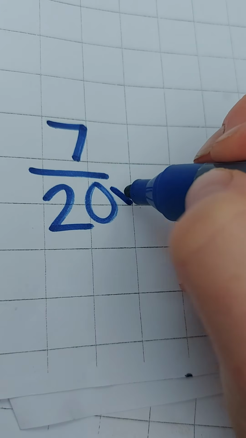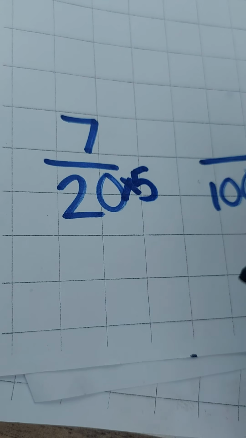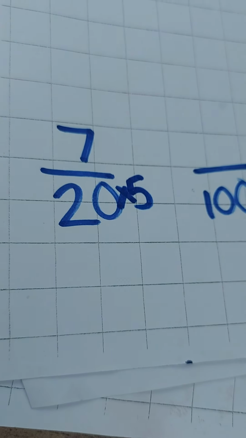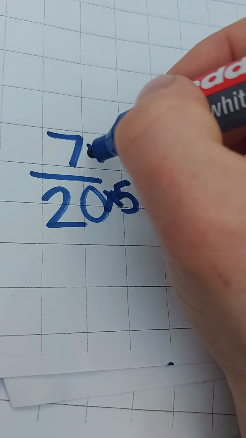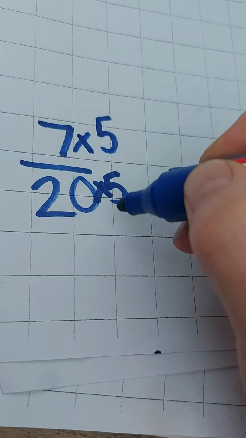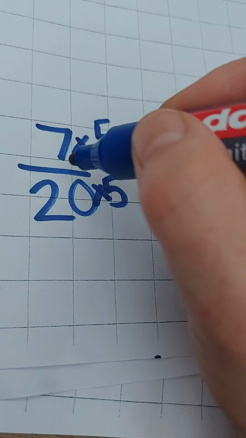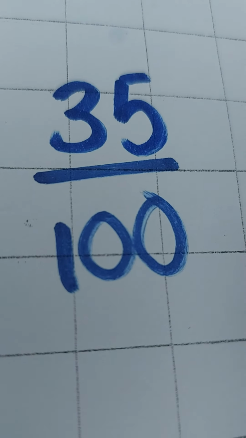Well, yeah, I times by 5. 20, 40, 60, 80, 100. If you count in 20s, 5 times, you get to 100. So I'm going to times the top by 5. Remember, you've got to do the same to the top as what you do to the bottom, or vice versa. So 7 5s are 35. 35 out of 100.